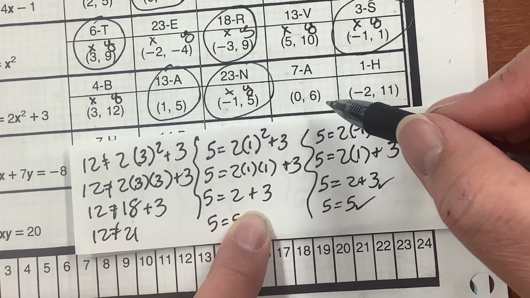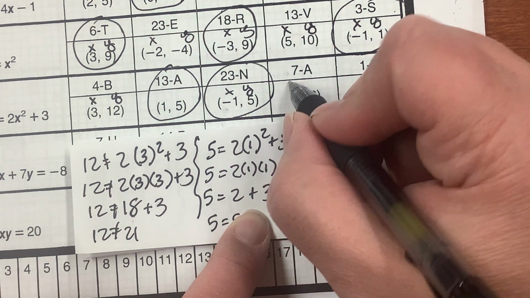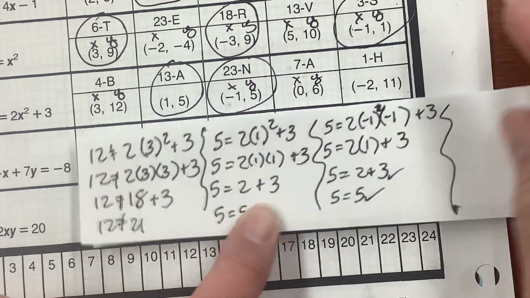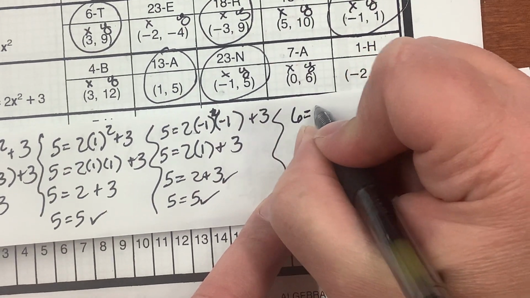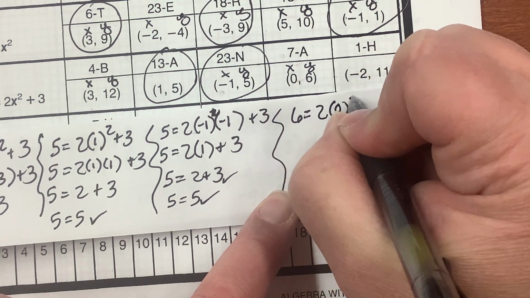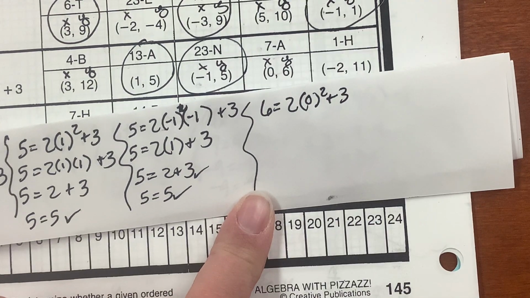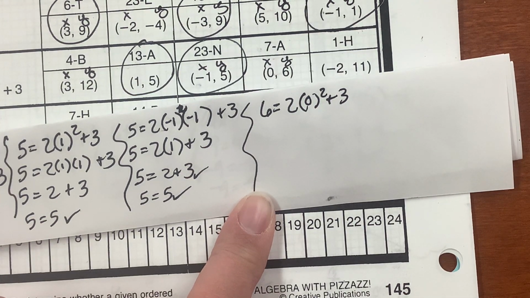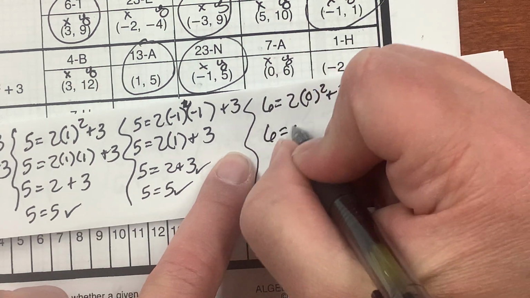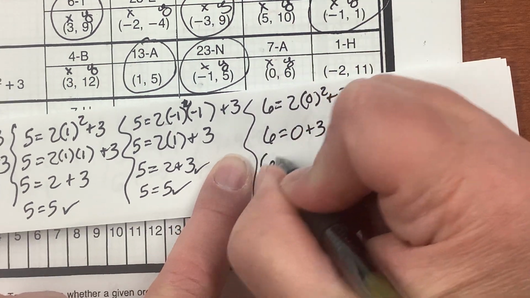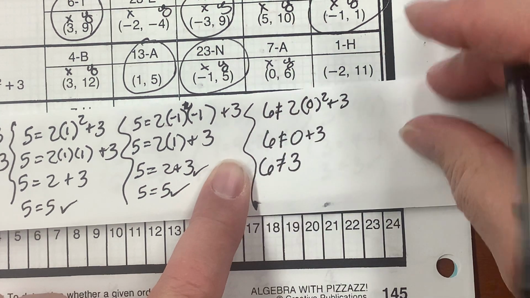Ooh, here's an interesting one. It's got a 0 in it. Let's see what happens. So this is X and this is Y. Let's see, 6 equals 2 times 0 squared plus 3. Well, anything times 0 is 0. And if 0 is squared, that's 0 times 0. So this is 6 equals 0 plus 3. And that is not true. No good.